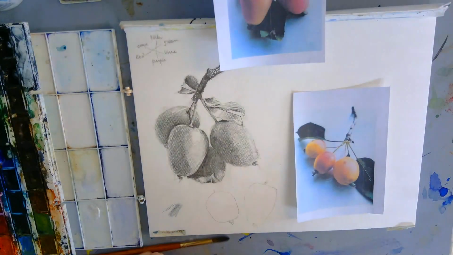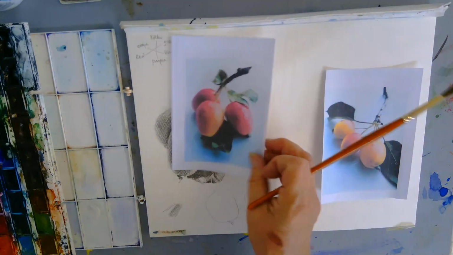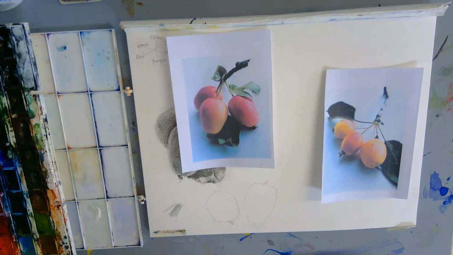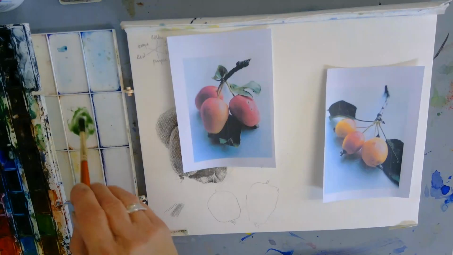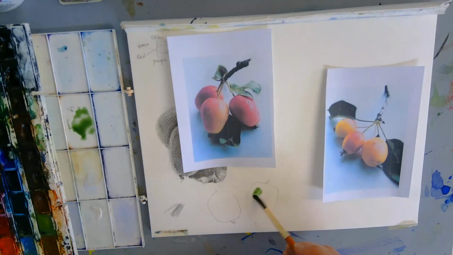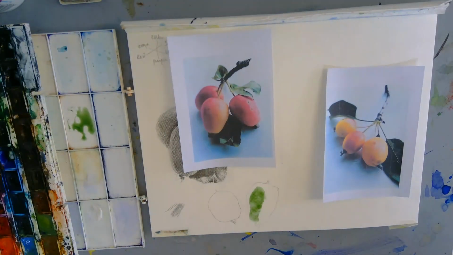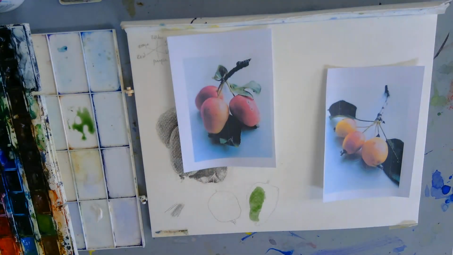So what we're going to do is, I've got a number 8 or number 6 brush, so looking at this one, red fruit, green shadow. So I'm going to turn my palette upside down and mix up a green wash, and I'm going to put it where that shadow area is. It's quite a strong shadow on this, so I'm going to put that down there. Then have a bit of tissue to dry your brush off.